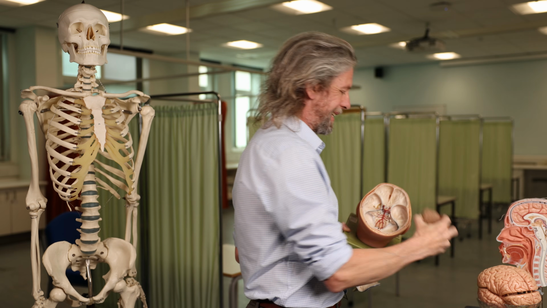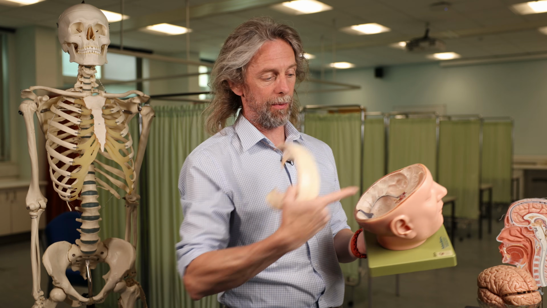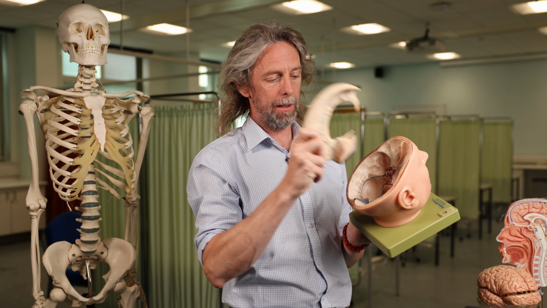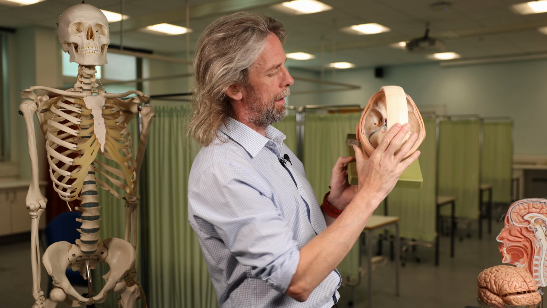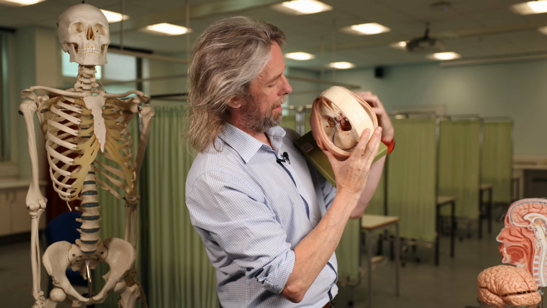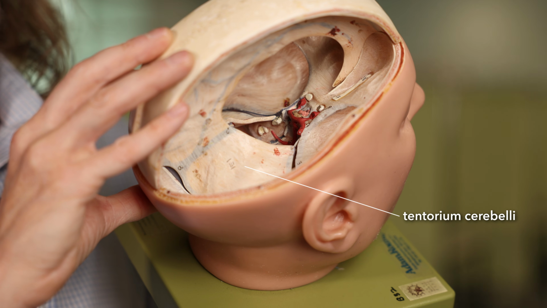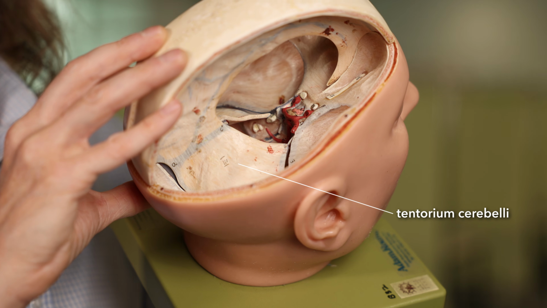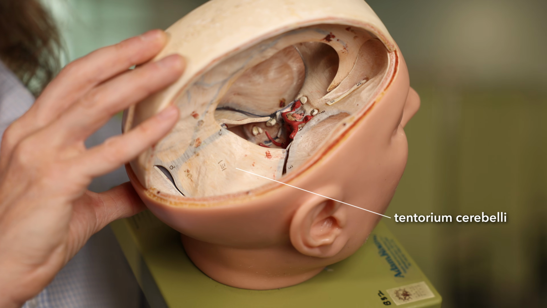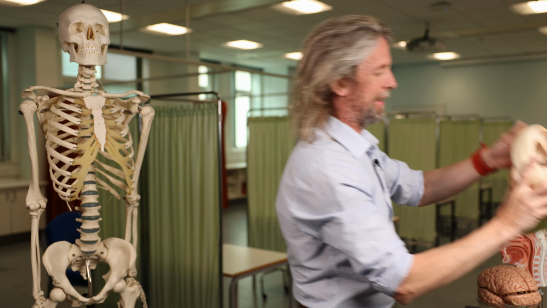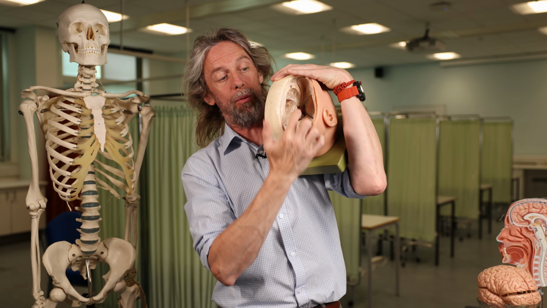The cerebellum is then separated from the cerebrum by the dura mater. The dura mater between the cerebellum and the cerebrum is the tentorium cerebelli. Tentorium, it's like a tent. It's a tent of dura mater over the cerebellum that separates the cerebellum from the cerebrum.